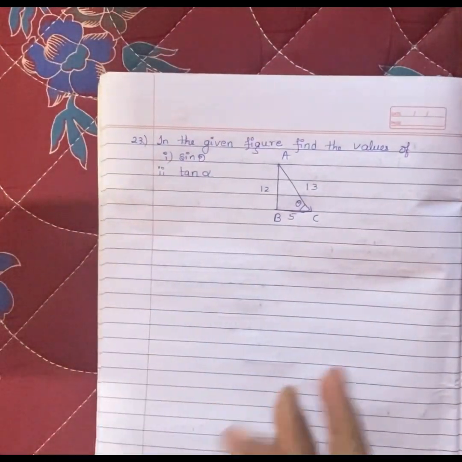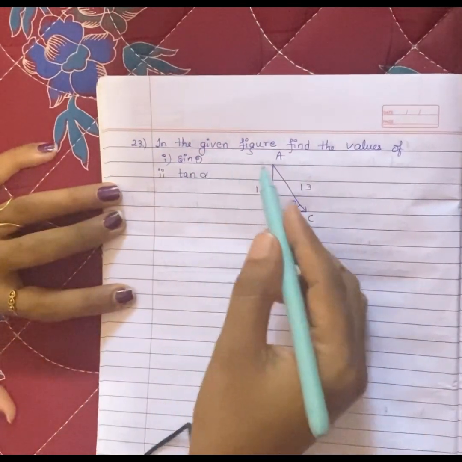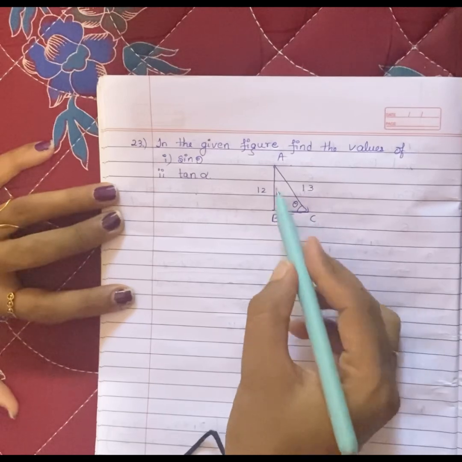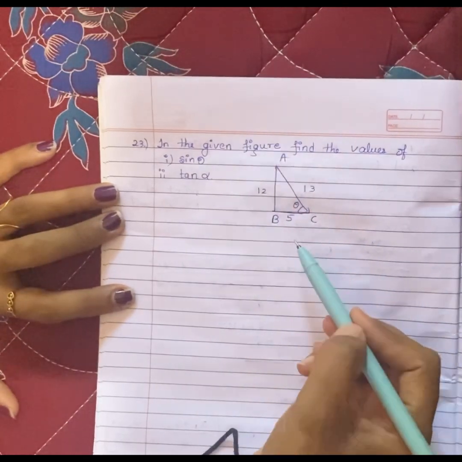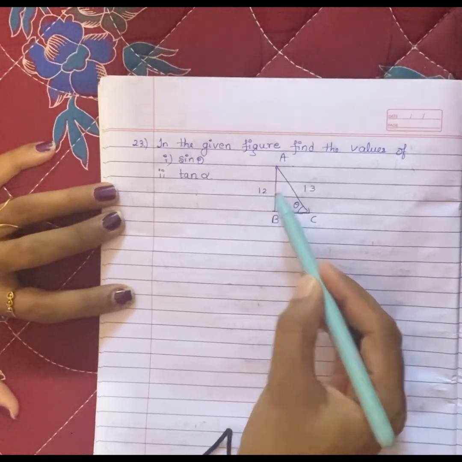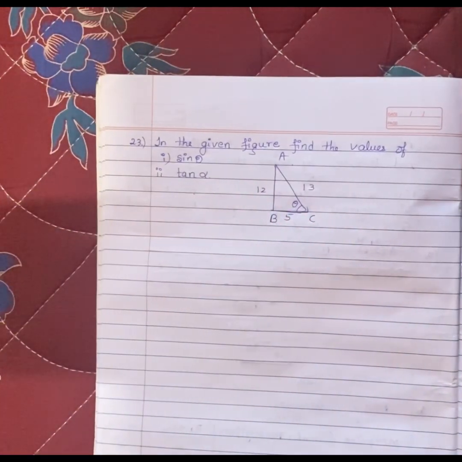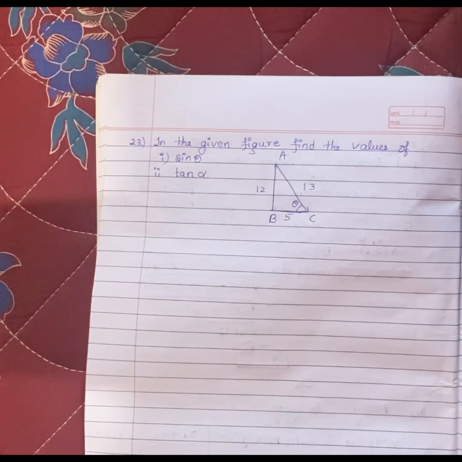Okay, this is the last question of 2 marks. In the given figure, find the value of sine theta and tan alpha. So the triangle they have given, that is ABC, they have given the values of 3 sides, that is 12, 13, 5, and they have given theta as well. So now we need to find what is sine theta and what is tan alpha.